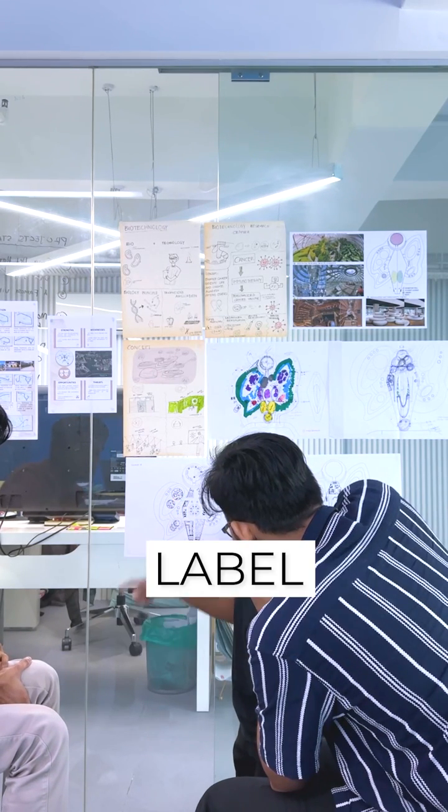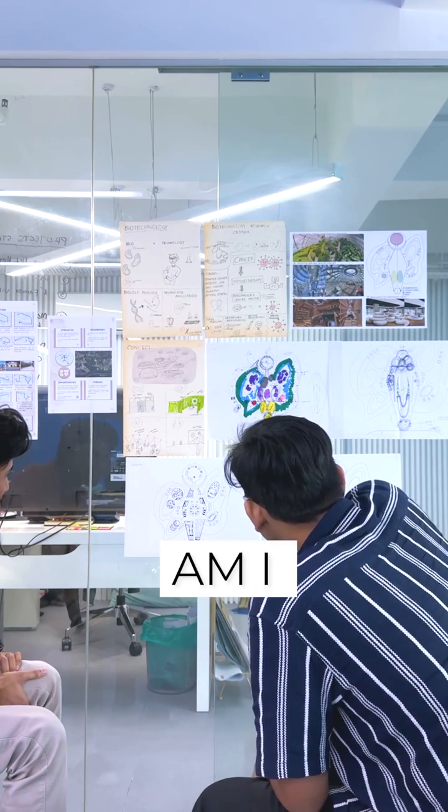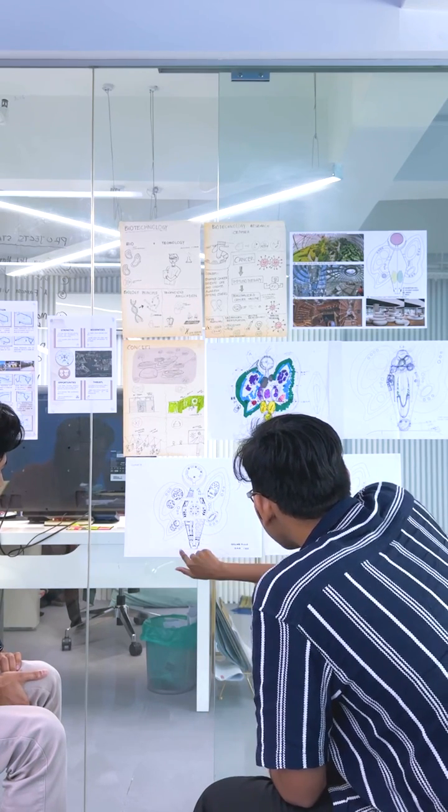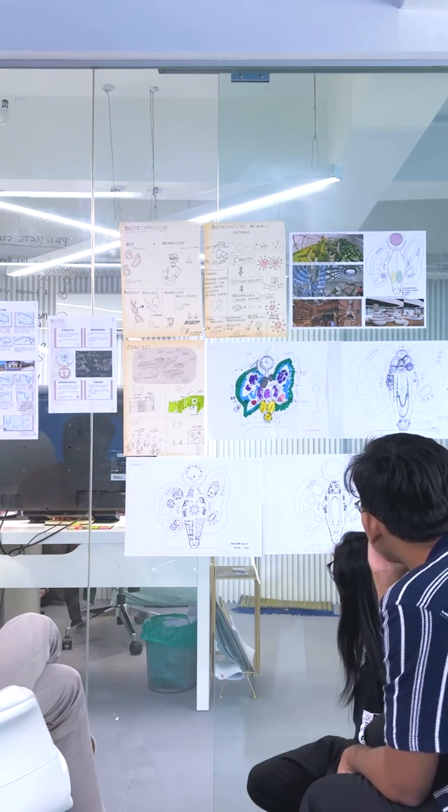Okay, you don't have to label everything. Am I labeling or? Yes. Private lab actually. The launch first.